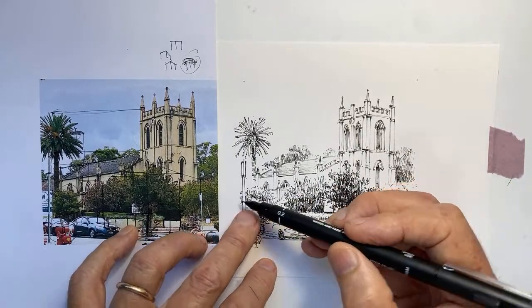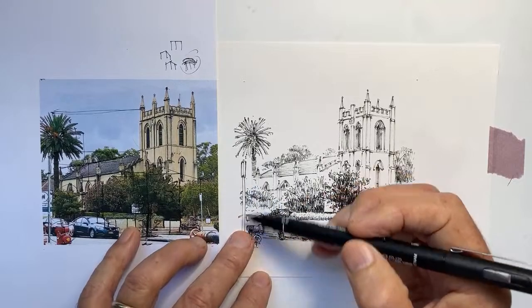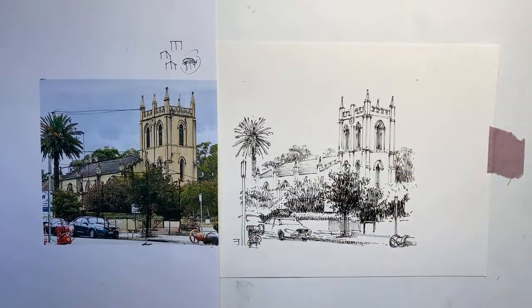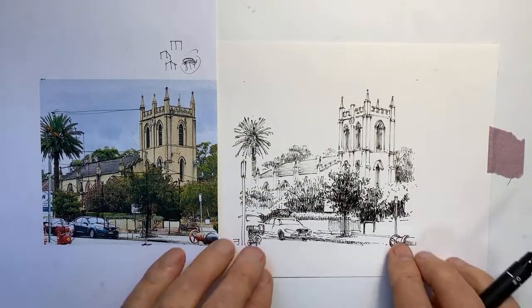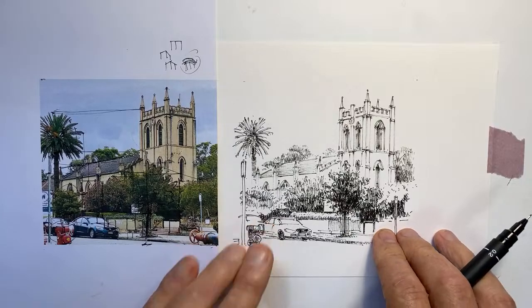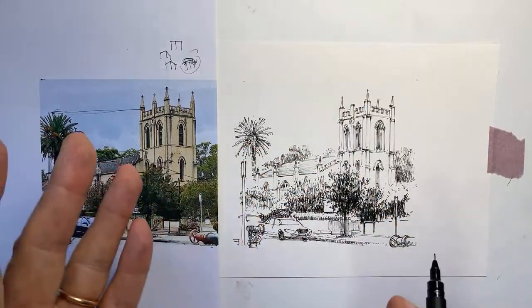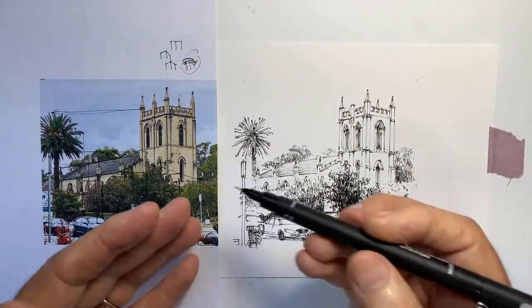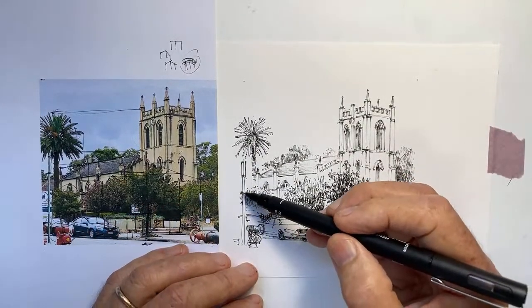And I'm exaggerating the amount this bush goes behind this pole to strengthen visually the fact that this sits in front, because these are very low down in the picture plane. This is to the side, but it's higher up, and so we're going to see it more, particularly if it's highlighted by negative space.